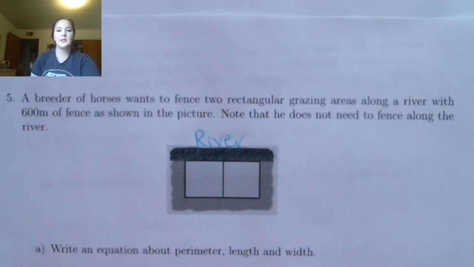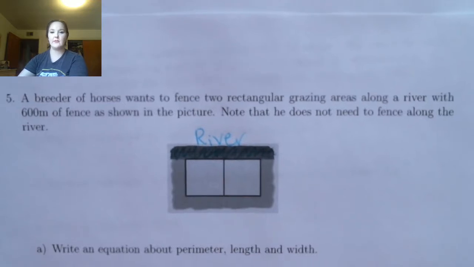Hey everybody, so in this video we're going to continue talking about applications of finding the vertex, and we're going to do some word problems together.